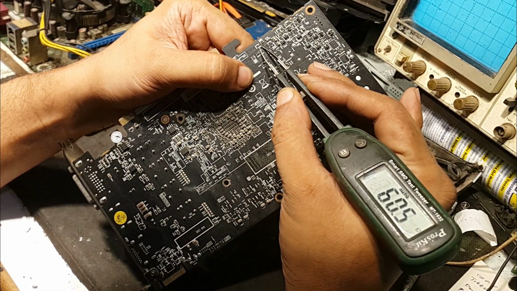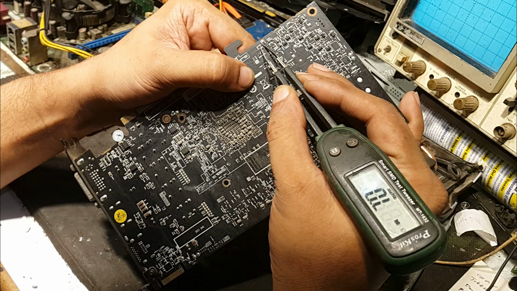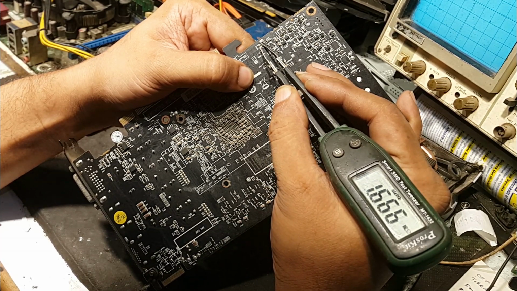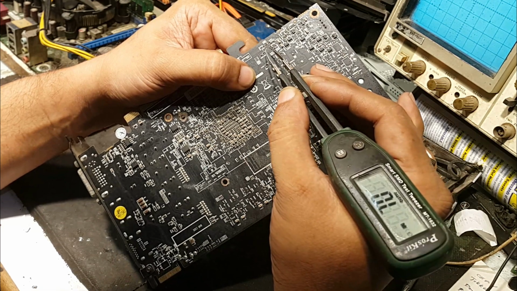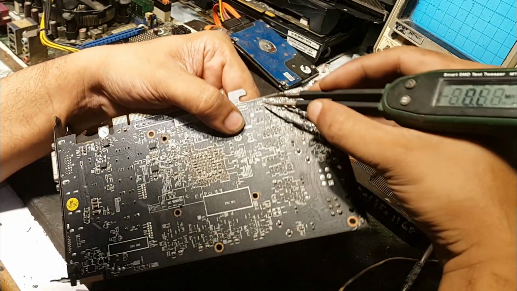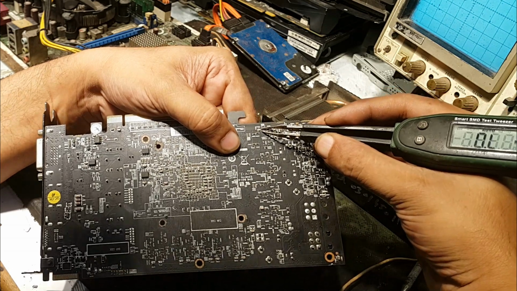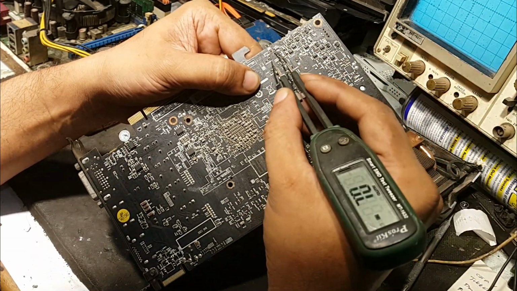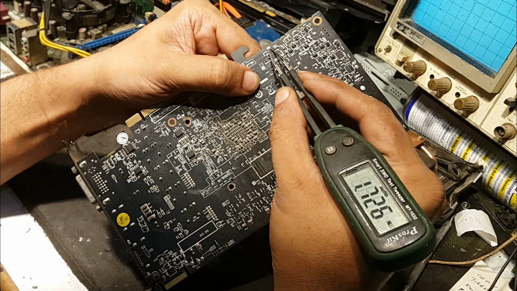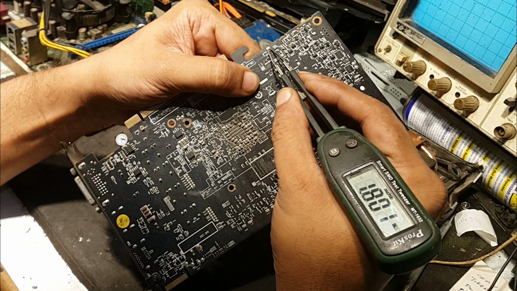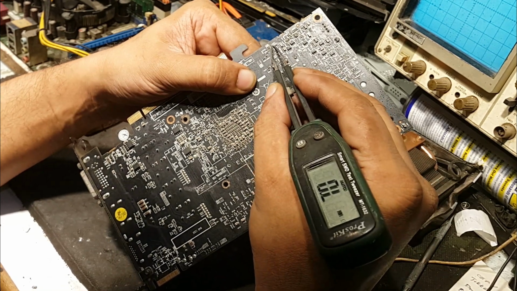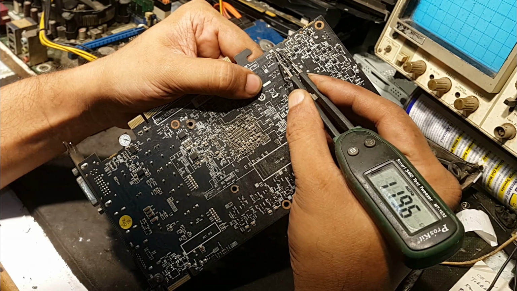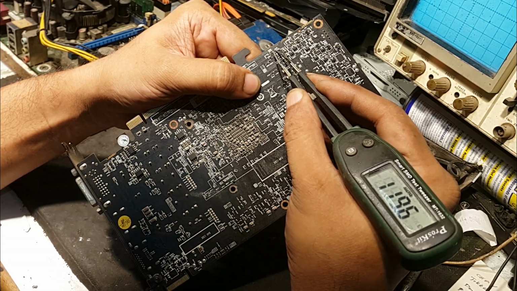It is 60 ohm, fine, it should be at 60 ohm. And this one is 1.666K, and the other resistor, this one, should also be at 60 ohm. Yes, it is. And this one, the third one, 1.7 or 1.8K, okay. And here is the fourth, 119 ohm.